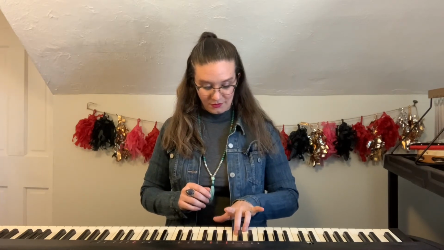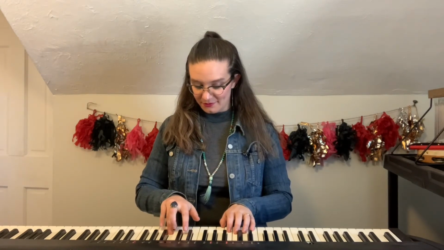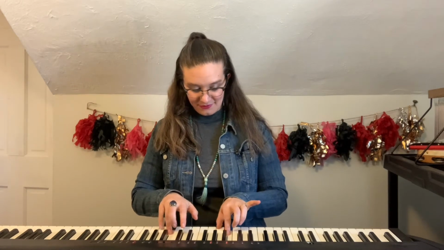Just try the left hand. And the right hand. And both hands. Okay, look at that, you're playing piano. That's part of a C major scale is what we're playing.